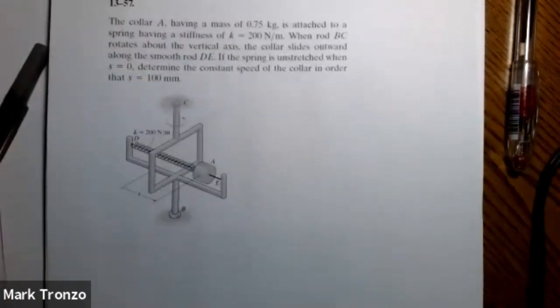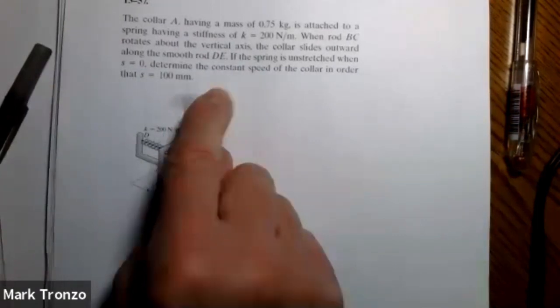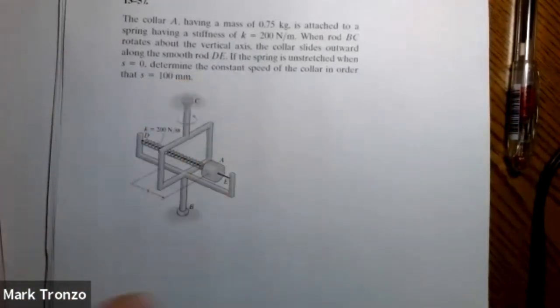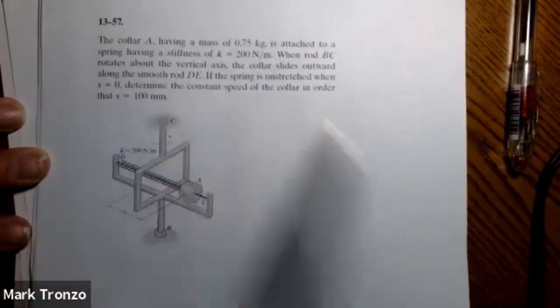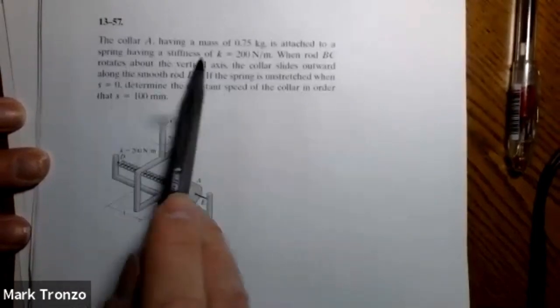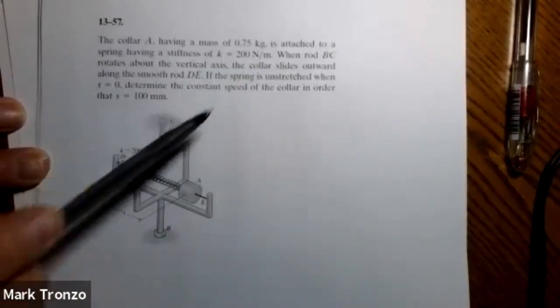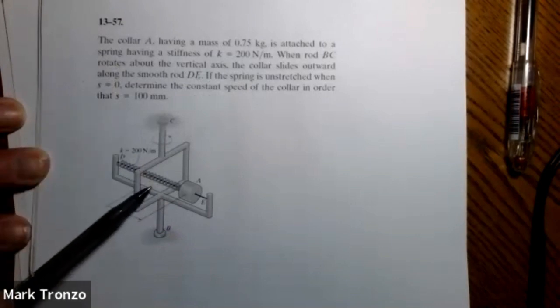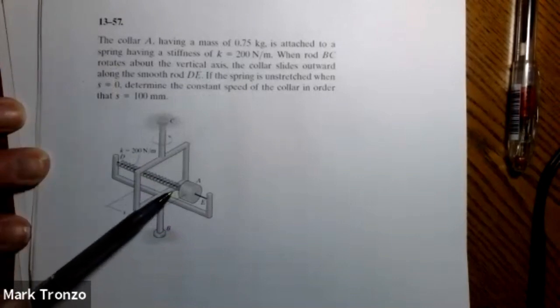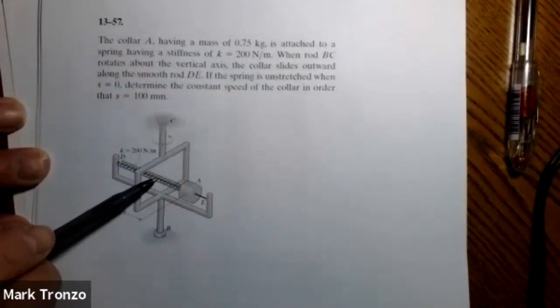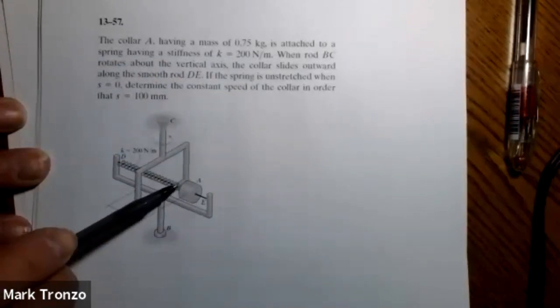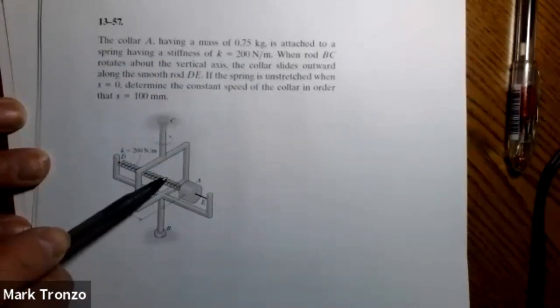Now 13-50. And actually, your book has another part of this question, but it didn't make a lot of sense, so I cut it off. So let's take a look at this. We're told this car A has a mass of 0.75 kilograms, attached to a spring, 200 Newtons per meter, and rotates about the vertical axis in the rods. So you can see what's happening is it's spinning, going faster and faster. This weight is going out from the center.